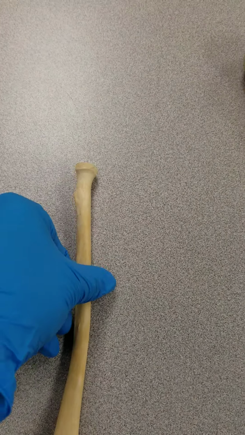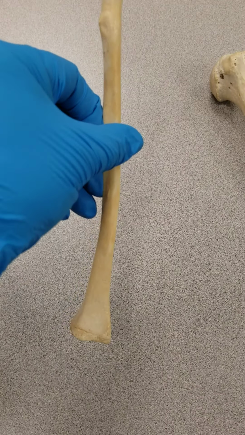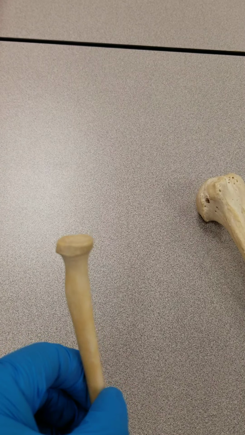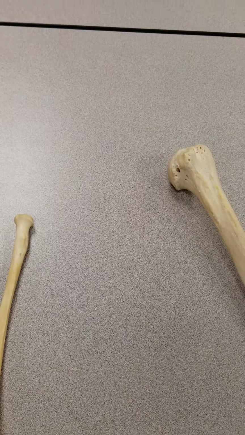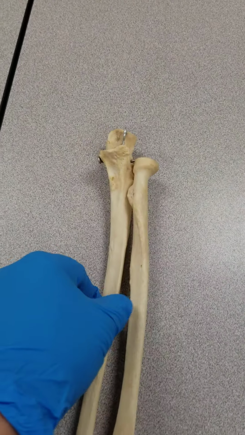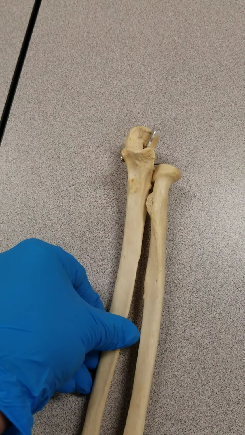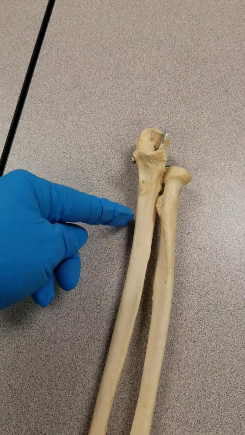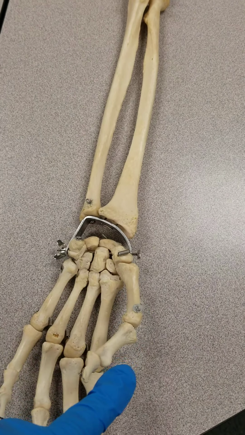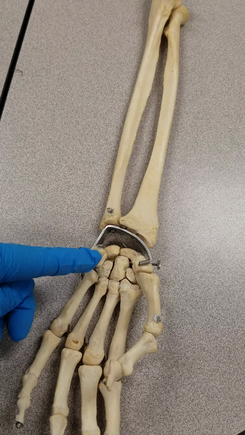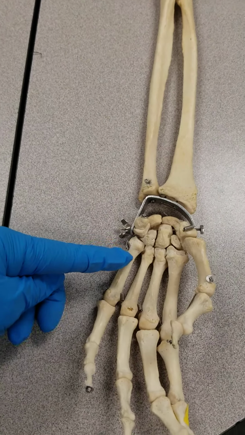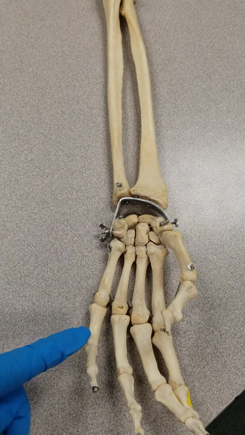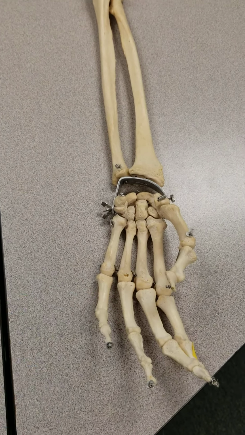This is the radius. The proximal part articulates at your elbow. The distal articulates with your wrist. So this is your ulna, which would be medially. That would be on your pinky side. This is the radius, which is laterally. That goes with your thumb. We've got the metacarpals, hand bones, carpals, wrist bones, and phalanges, finger bones.